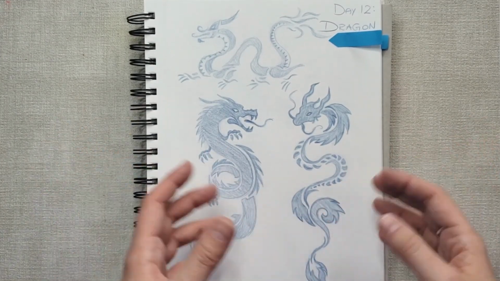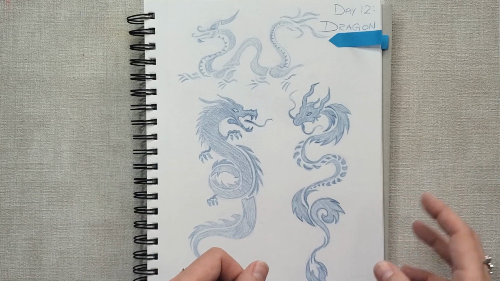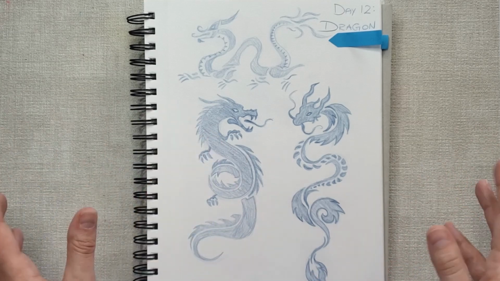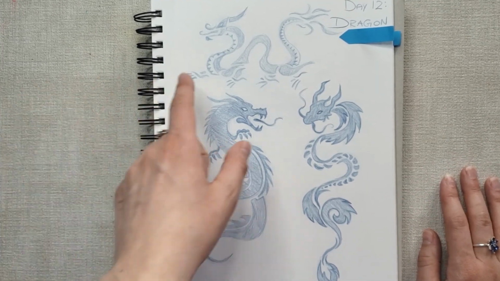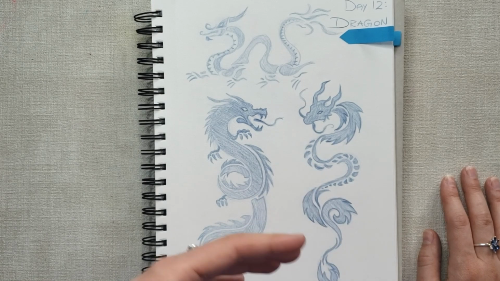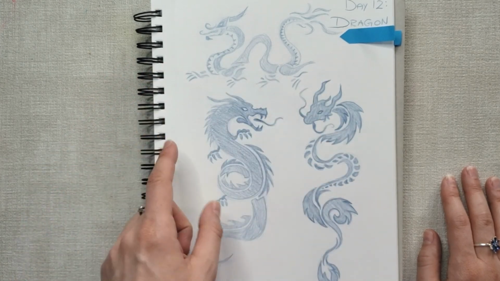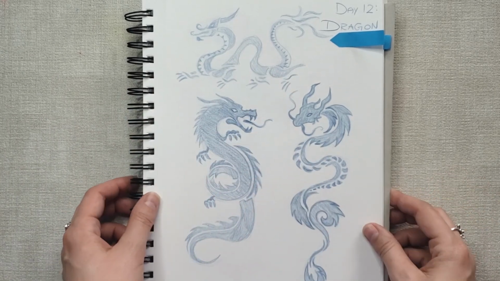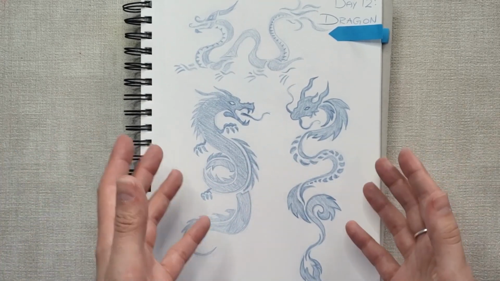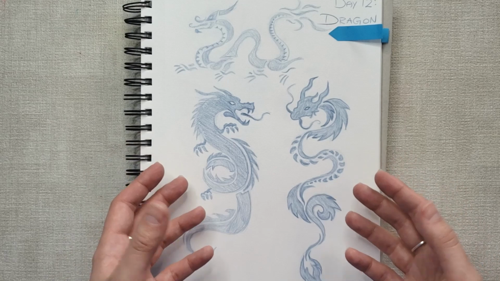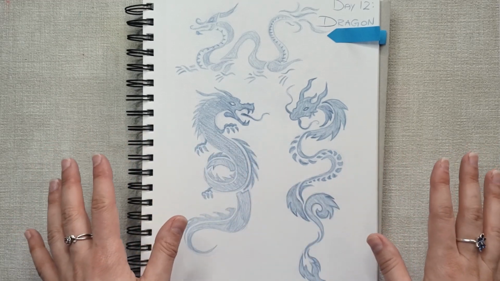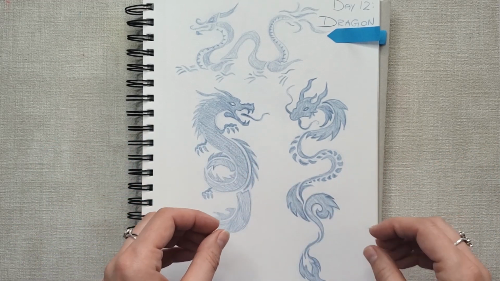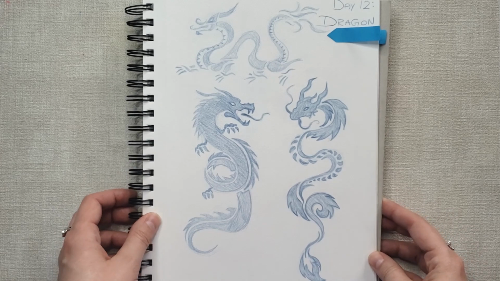So fantasy creatures such as dragons, phoenixes, griffins, things of that nature. So here the experiment was to draw dragons, and what I did specifically was I found tattoo designs. So these are all designs I found on Pinterest or Google Images, and I just copied them and I experimented with them. This was so far outside my comfort zone, but it was a really good way for me to explore a different art style.